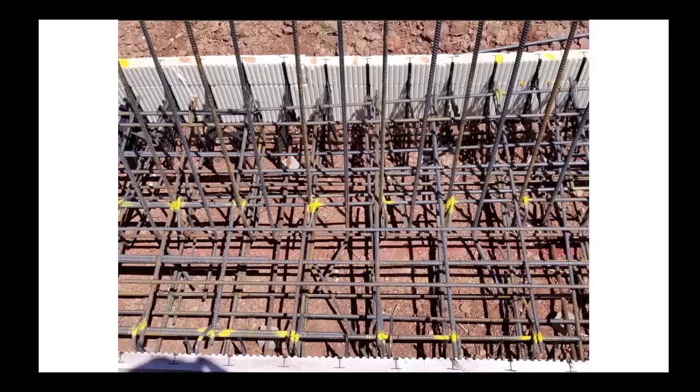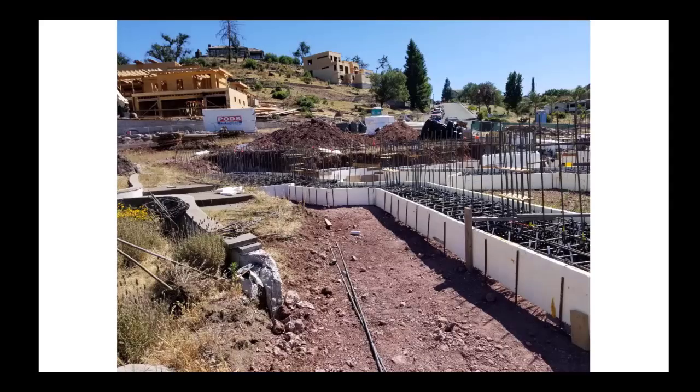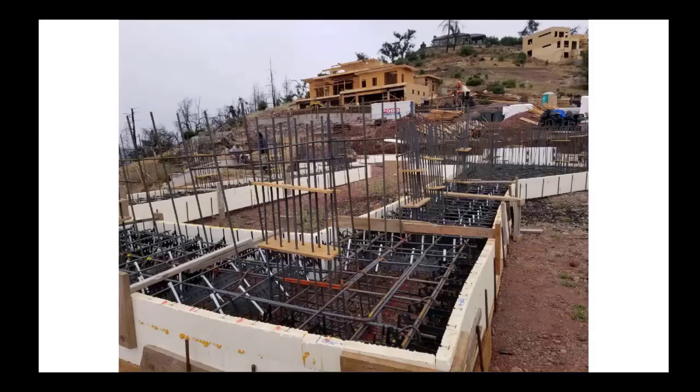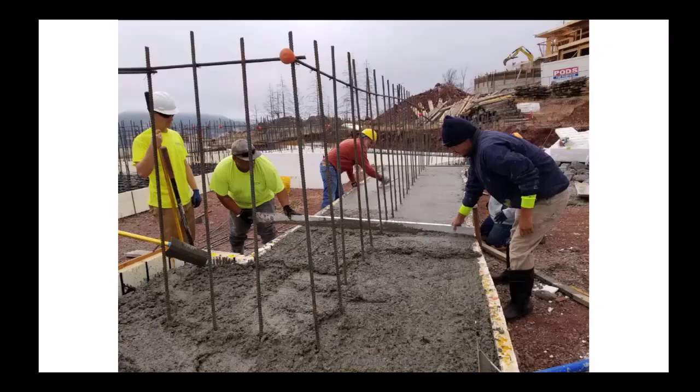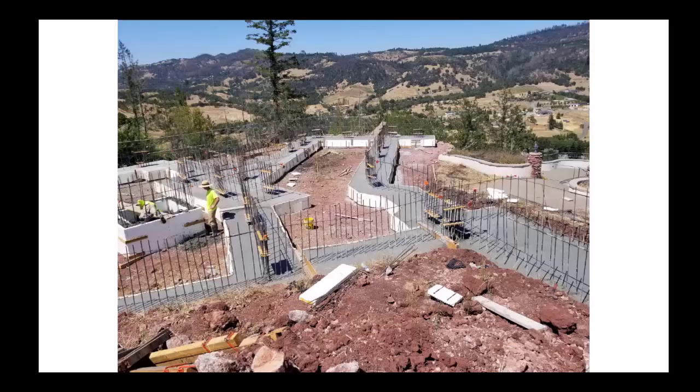This is the 12-foot wide footings using the ICF forms. The next 3 slides show all of the footings that are being built so they can pour the concrete. And this is actually them pouring the concrete and getting it ready to dry. So there's all the footings.